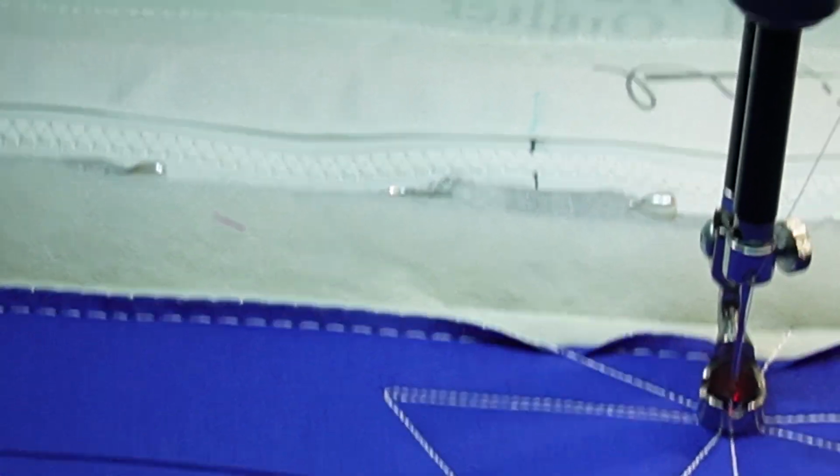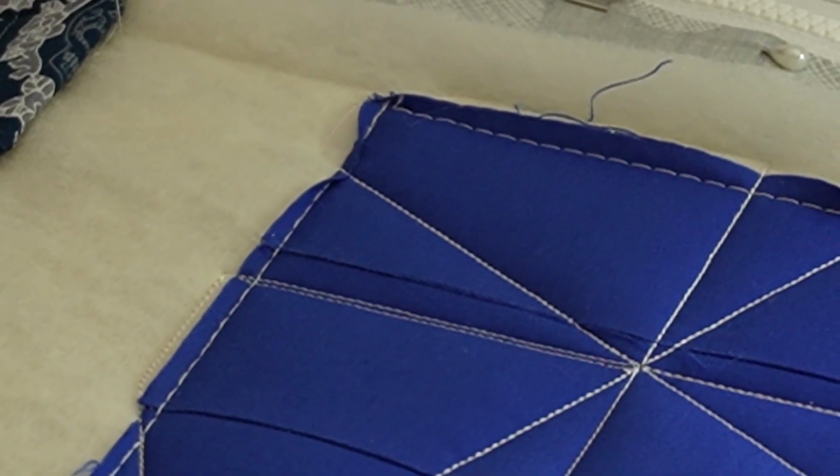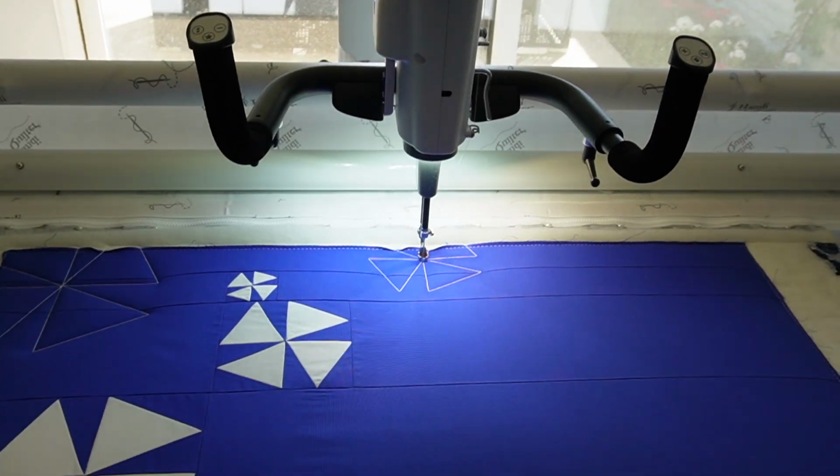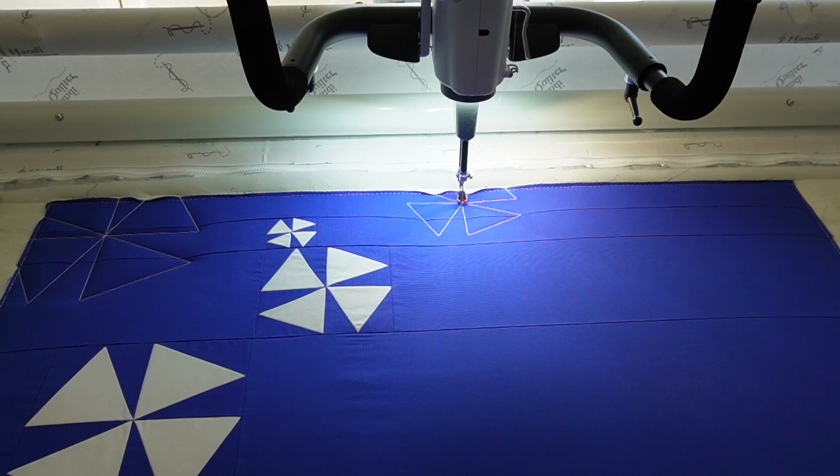The same thing happened over here. Not as bad there, but it did happen, but all the rest of the lines are good. So it's just something to be aware of. I'm going to leave you looking at the quilt, and I'm going on to do my next two.